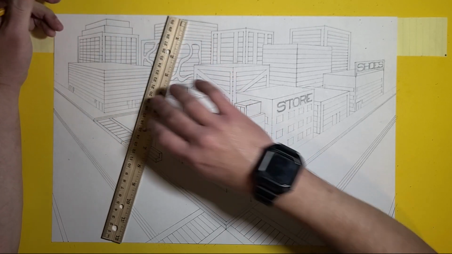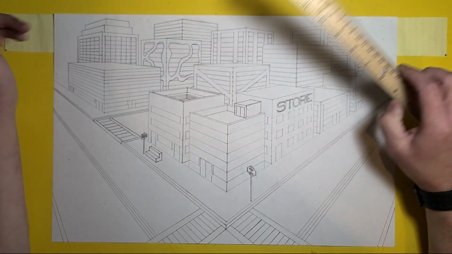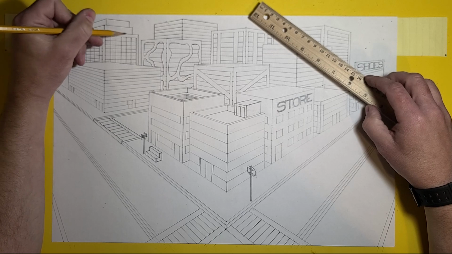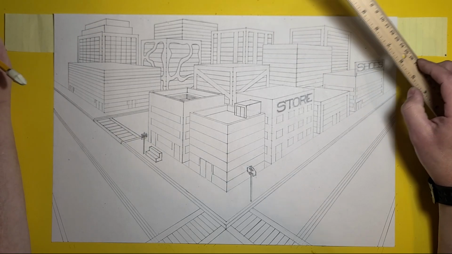Could you put windows in those buildings? Sure, you can. I'm not going to bother on this drawing, but yeah, you could add another set of windows looking like these with little lines breaking up your space. So yeah, that's definitely possible.